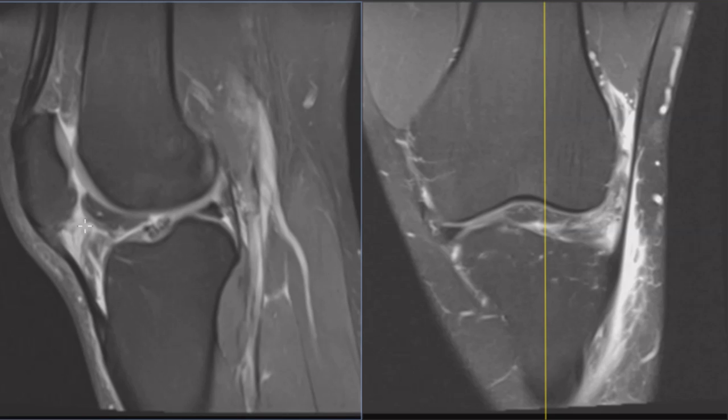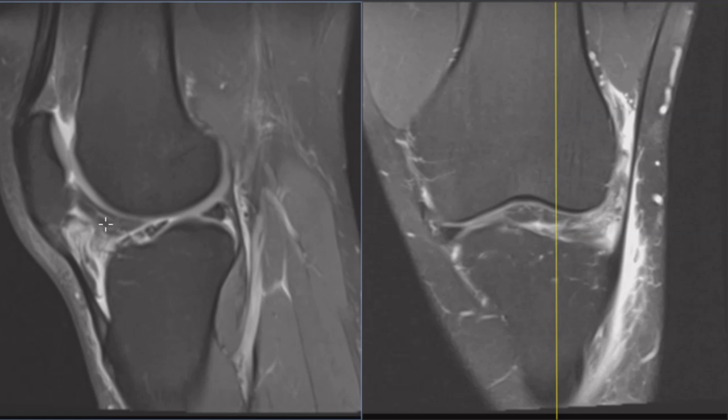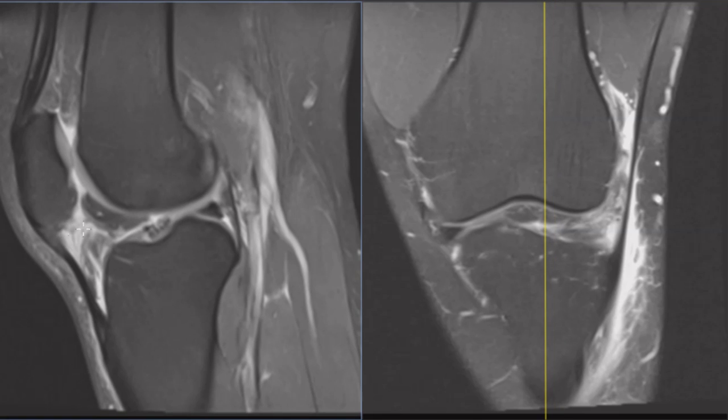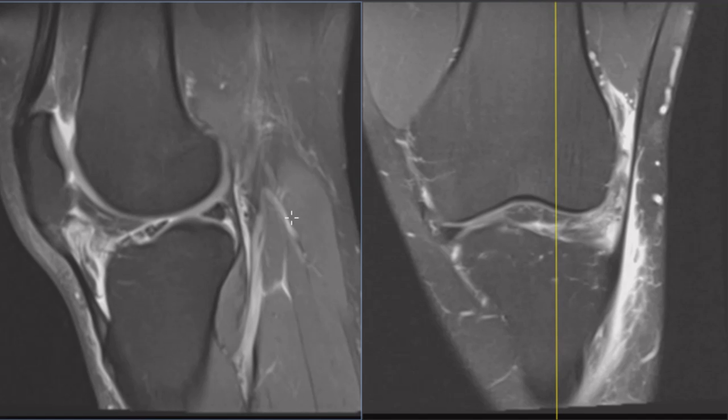If it were intact, we'd see a well-defined band coming down through here. But instead, we don't see that. So there's a tear of the infrapatellar ligament, or ligamentum mucosum. I think this little squiggly thing here is the torn infrapatellar ligament. And again, lots of edema throughout Hoffa's fat pad.